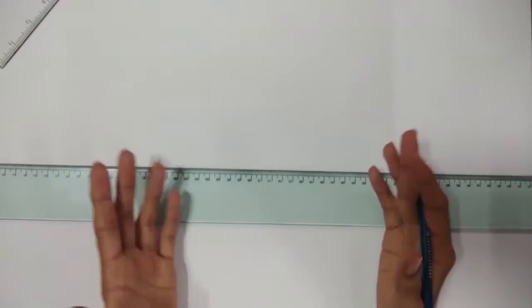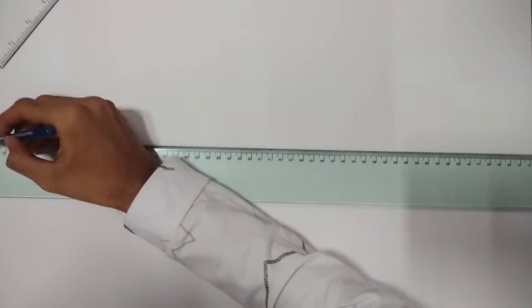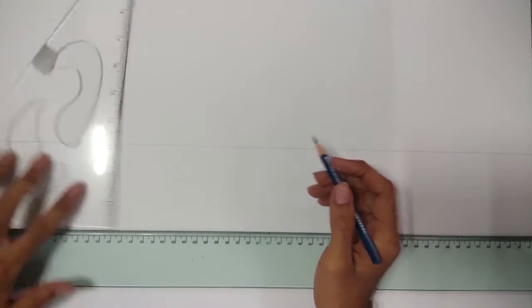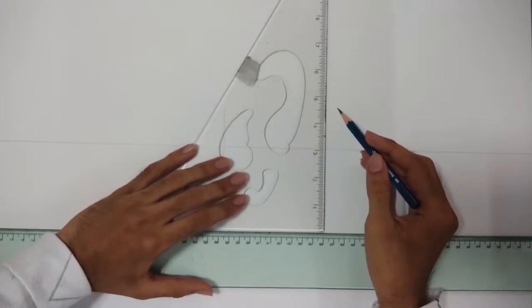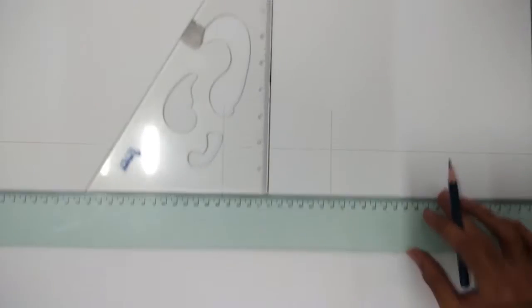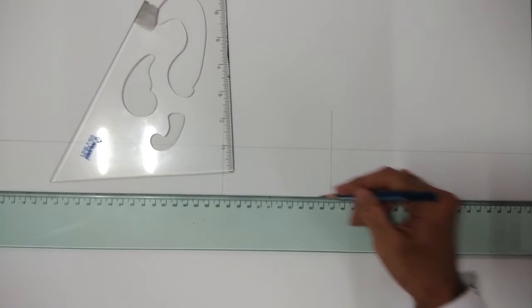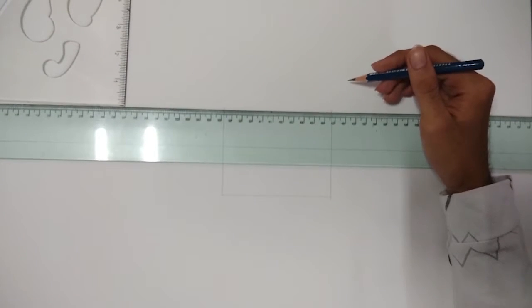So in this video I'm going to show you how to make 1 point perspective of a room. So let's get started. To start with, just draw a horizon line on the middle of the page. Now draw a rectangle like this.